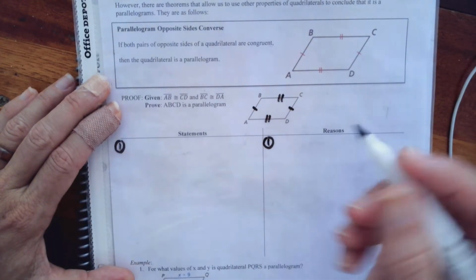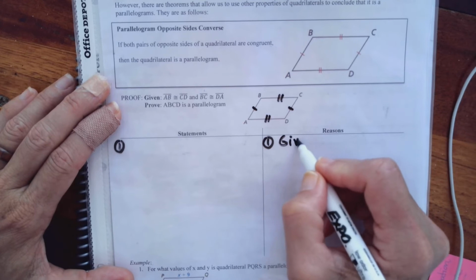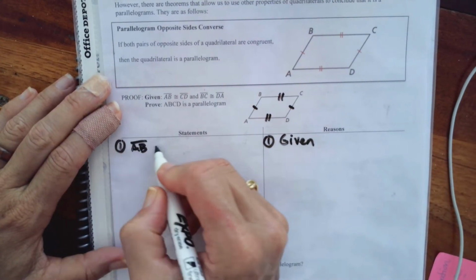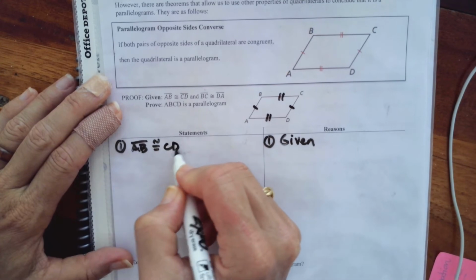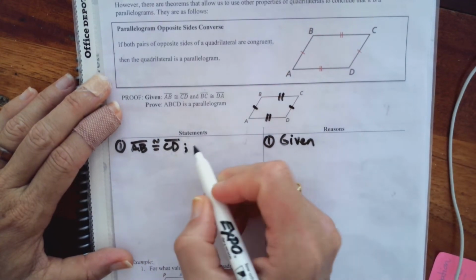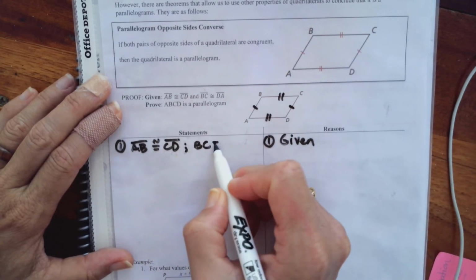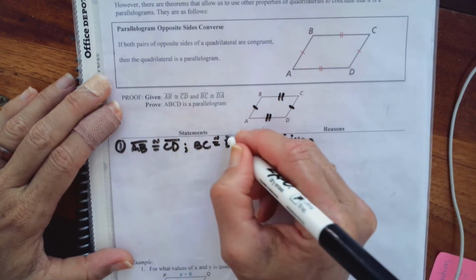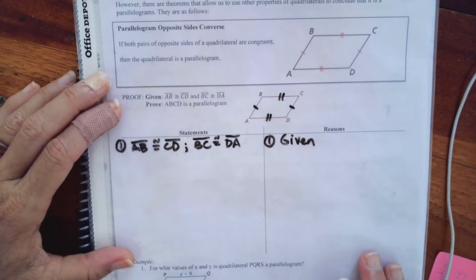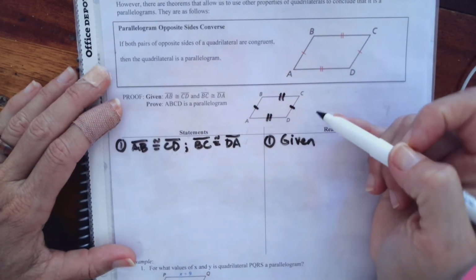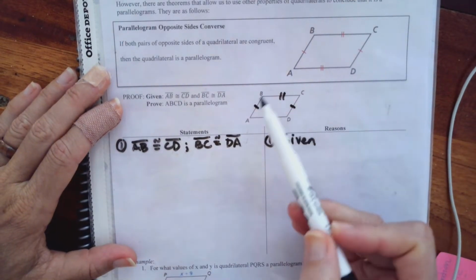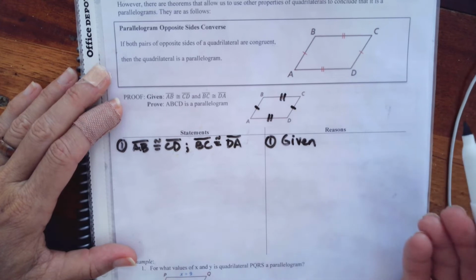All right, so number one, we always know that we're going to do our givens. So AB is congruent to CD, BC is congruent to DA. Now I'm going to ask, does anybody remember how I had this same shape and I did a proof in 7.2 where I did something with this to make it into two triangles?